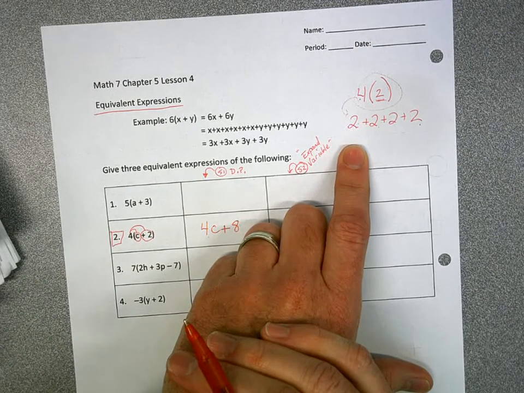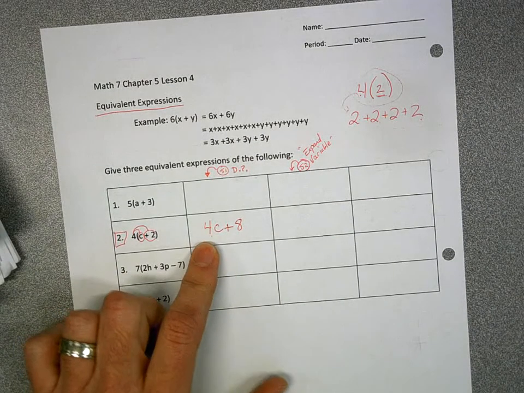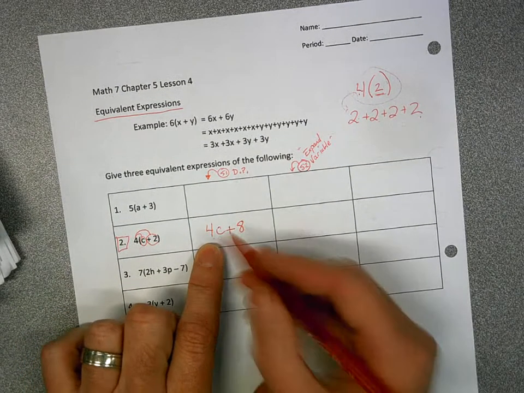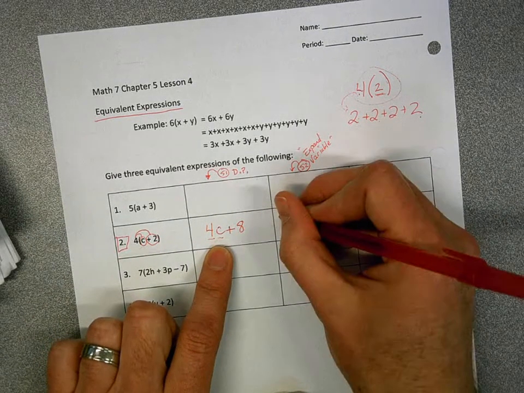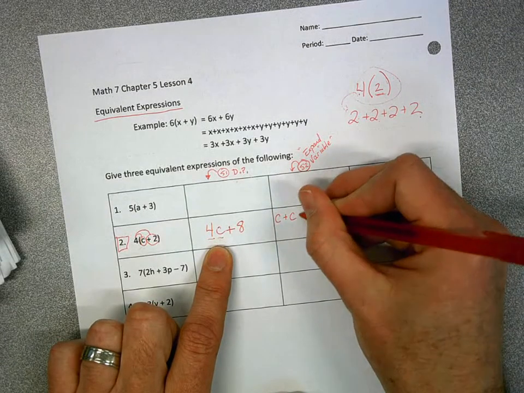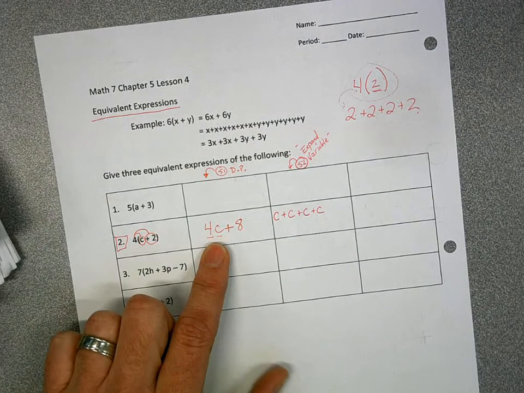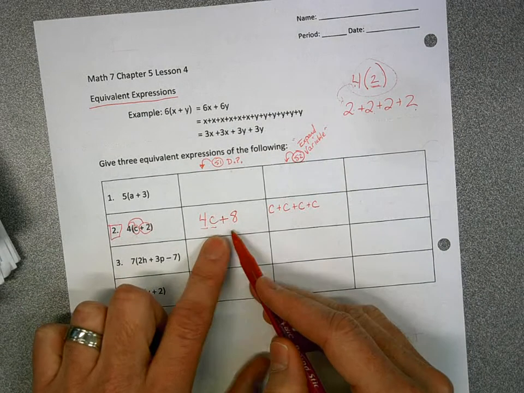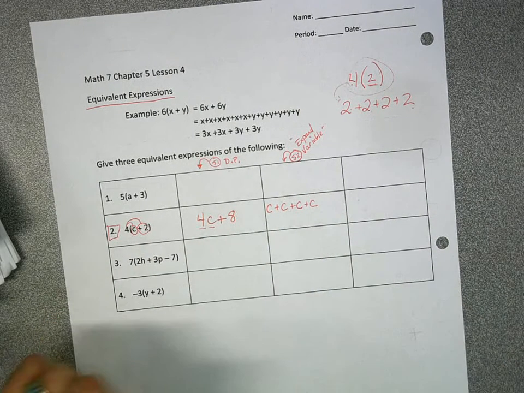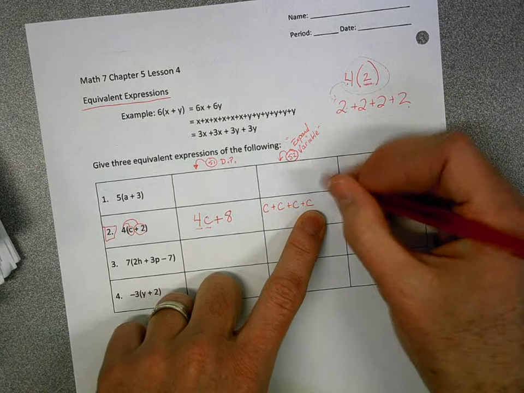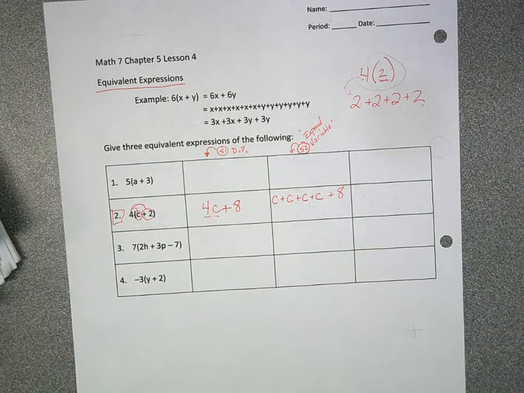Okay? So, ladies and gentlemen, the 4c, or 4 times c, is no different. It is 4 of these added together. So watch. 4c is really c plus c plus c plus c. That's what 4c is. Now listen, if I wanted you to expand the numbers, 8 would really be like plus 1 plus 1 plus 1 plus 1 plus 1, 8 times, right? But I'm not going to make you do that. Instead, I'll just have you keep the plus 8. We're going to only expand the variable. Repeated addition.